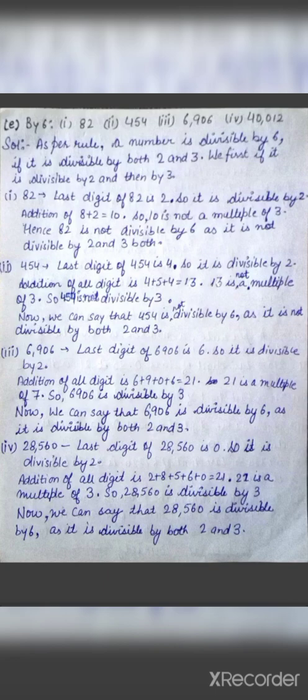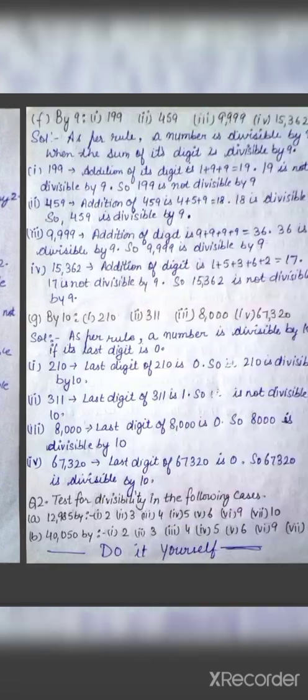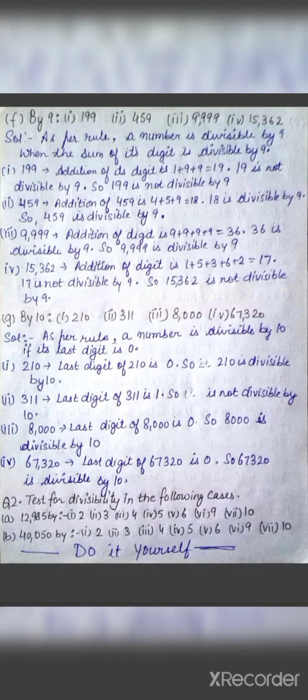Okay. Now we will check the divisibility rule of 9. What is the divisibility rule of 9? For 9, we should check the addition of the digits. If the addition of the digits is divisible by 9, then we can say that our number is divisible by 9. Let us check the first part, 199.